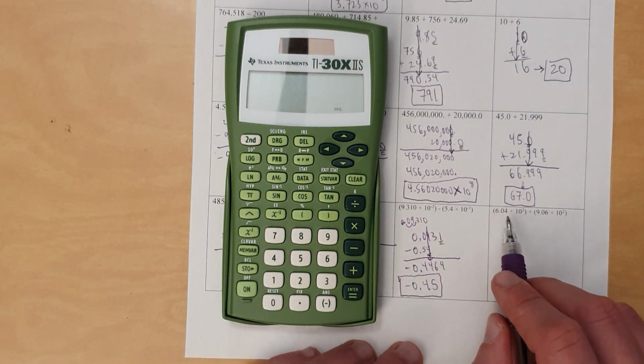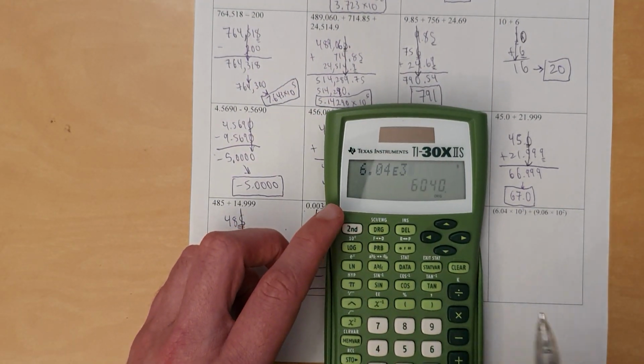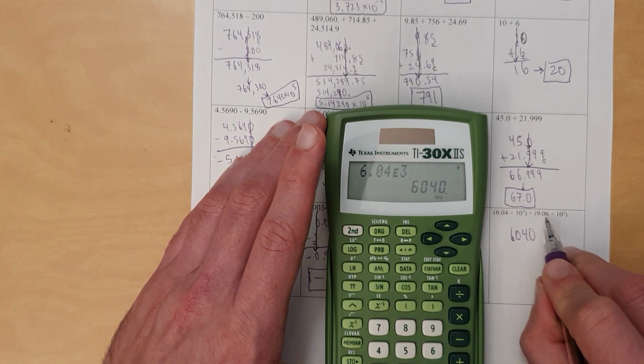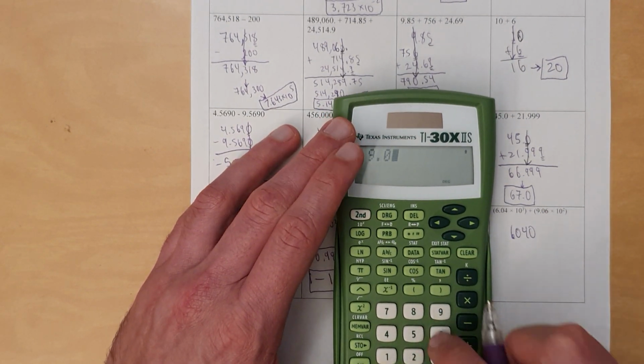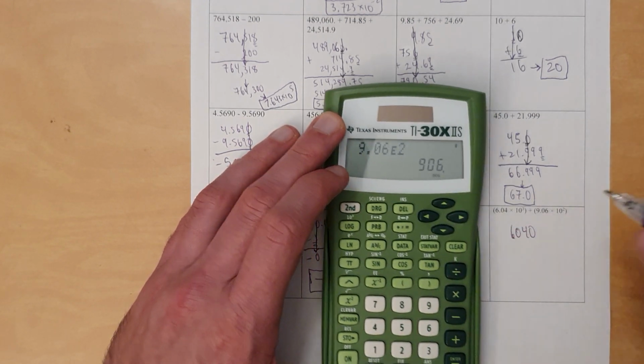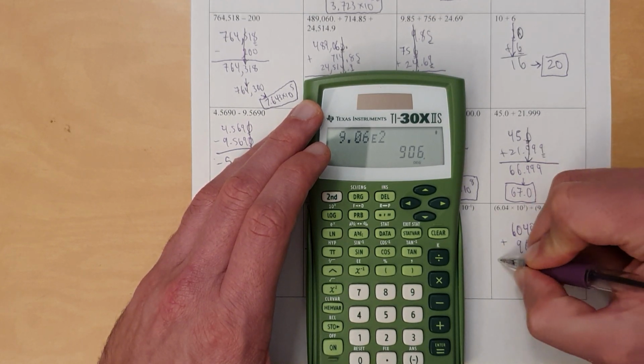Okay, 6.04 times 10 to the third is 6,040. But here, I'll prove it. 6,040 plus 906, and you're adding them.